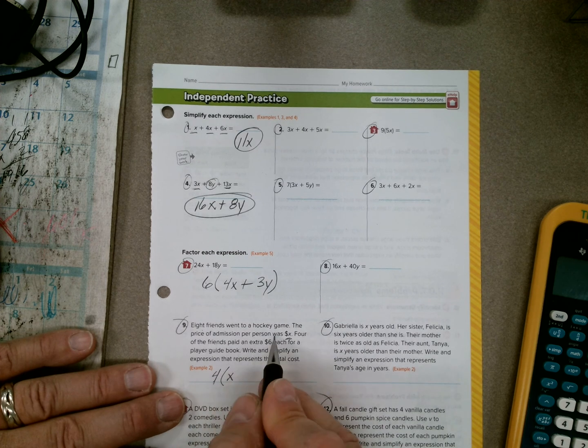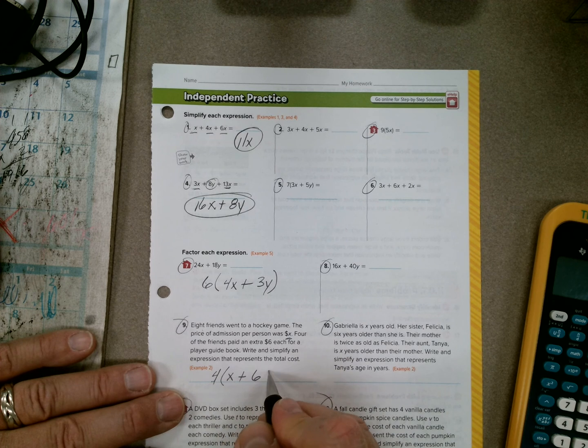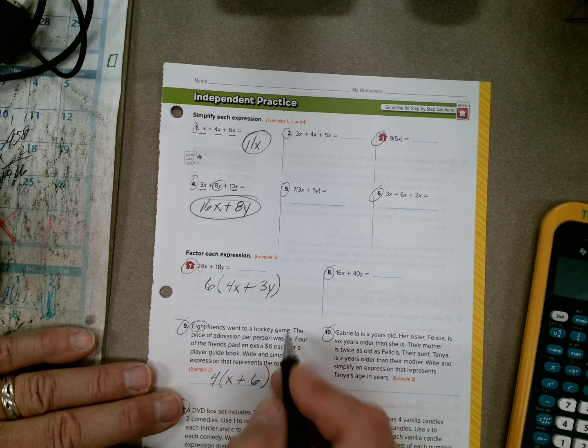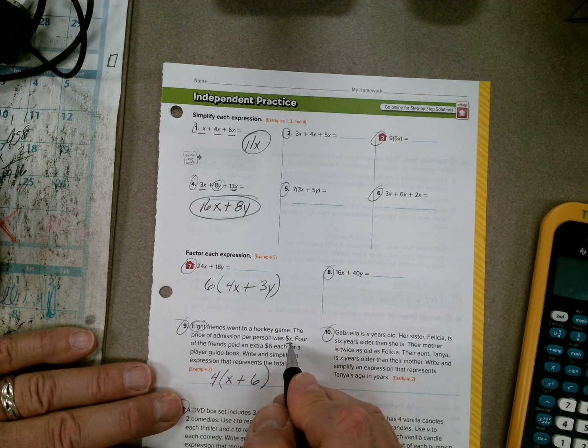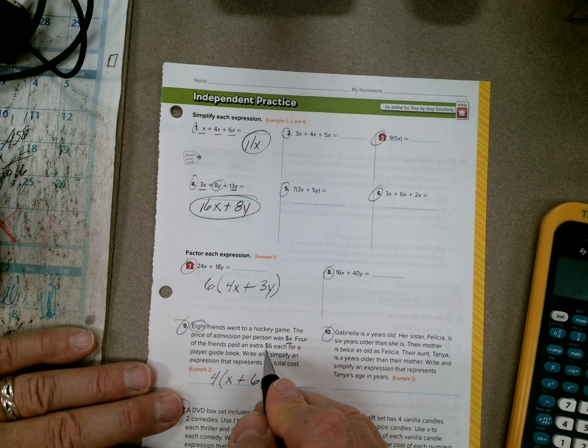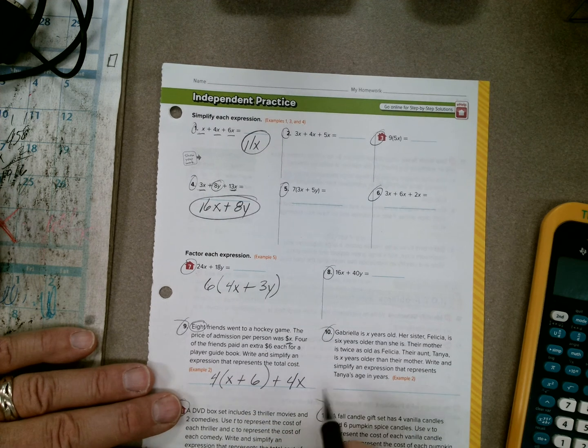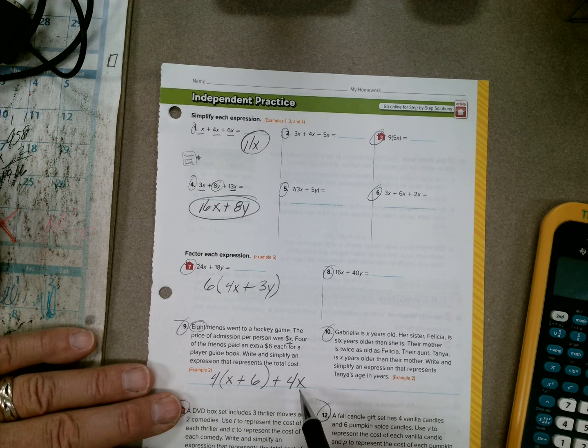They're going to pay X dollars per admission, plus 4 also paid $6. But we have a total of 8 people. So the other 4 also paid the X dollars to get in, but they did not buy a player's guide. So we're going to add 4X at the end. Why? Because we have a total of 8. 4 and 4 is 8.